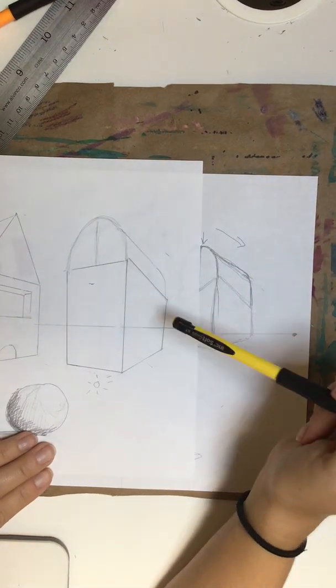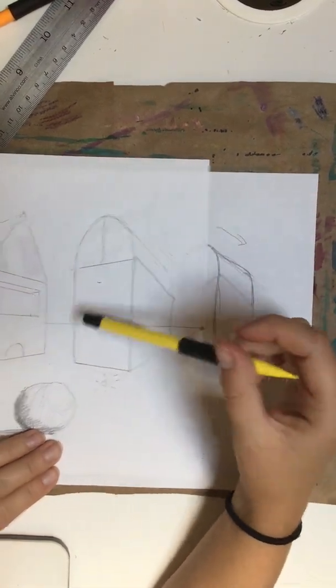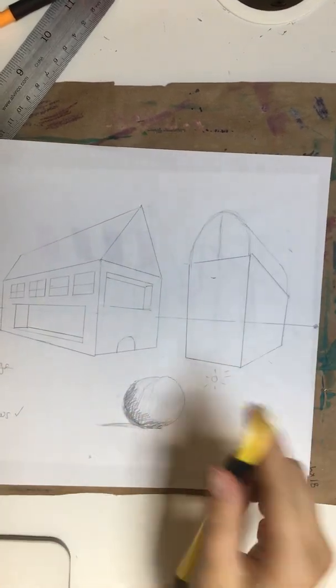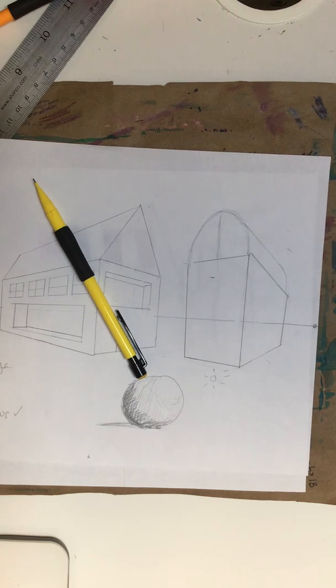Okay, and once again, this video will be on Schoology, so you'll be able to go back and review the process so that you're able to do it with the roofs. Okay, it is now 3:33. I'm going to end the video.